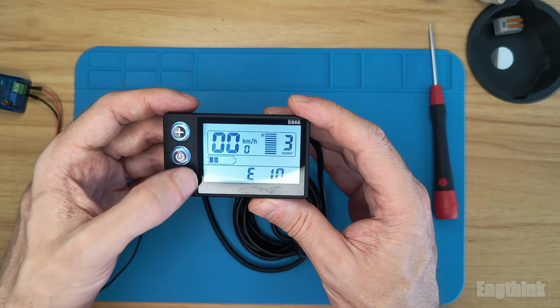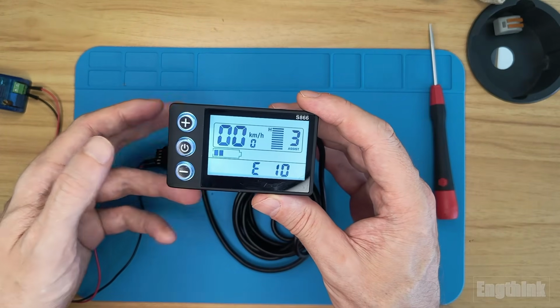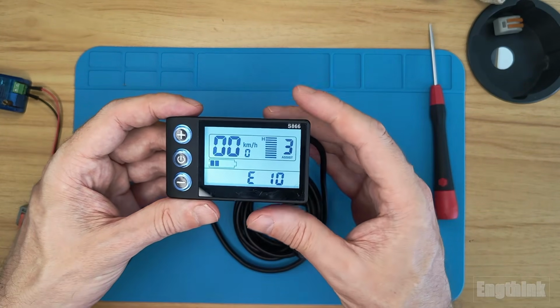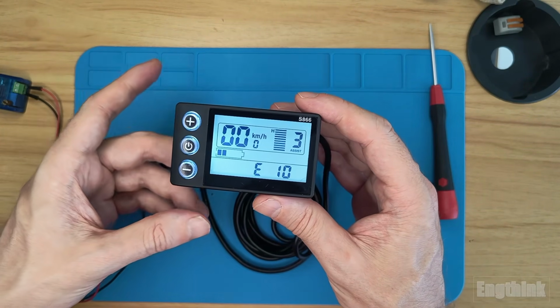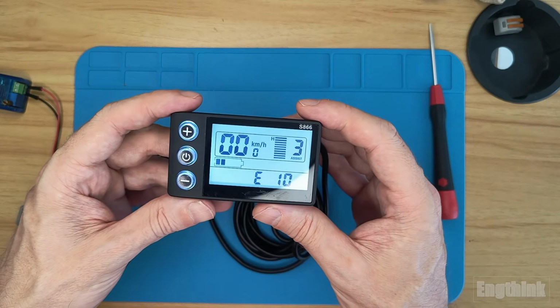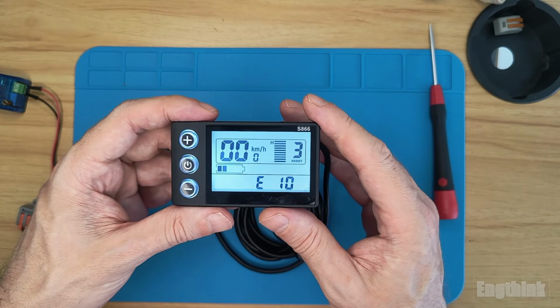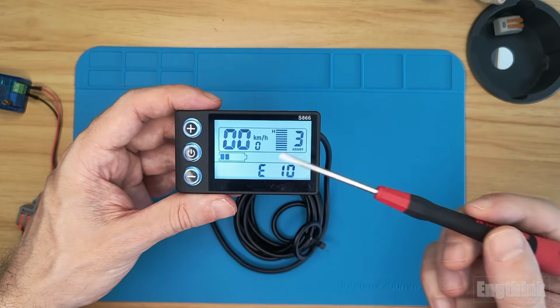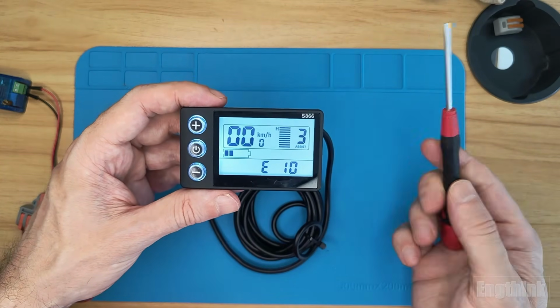You cannot change anything here, but your bike will probably still start the motor, accelerate and everything else. So this is the video regarding error 10, E10, which is related to the communication.